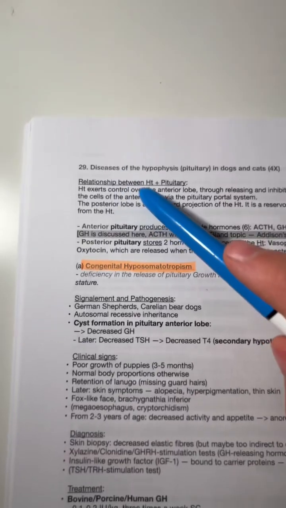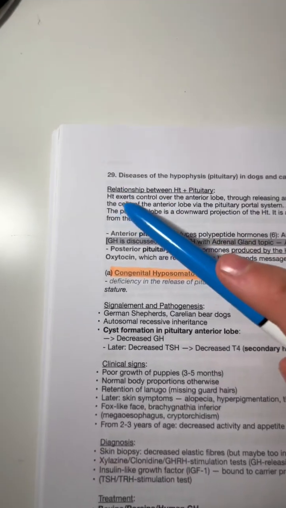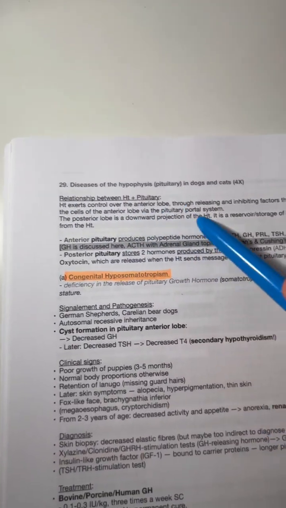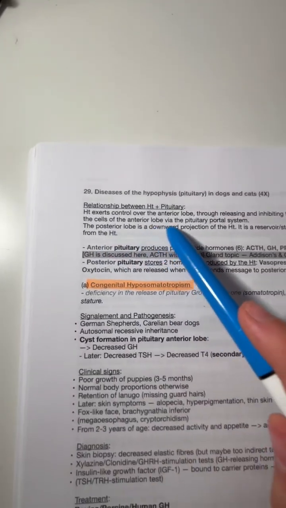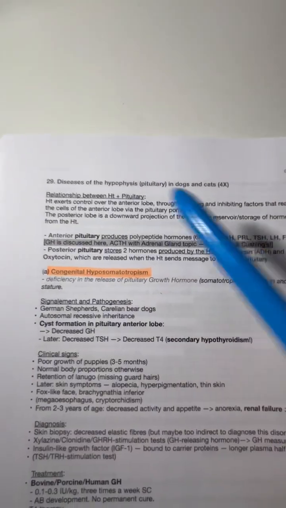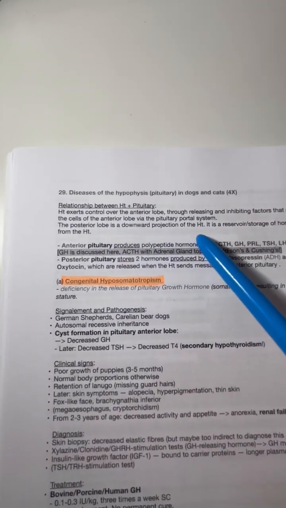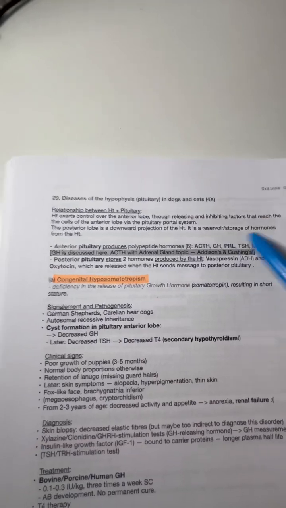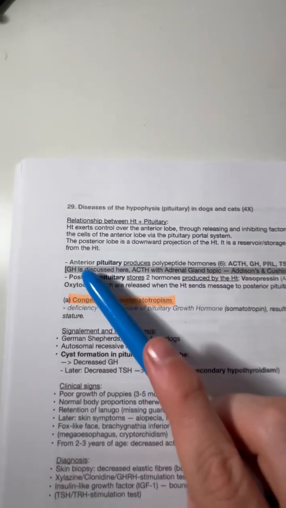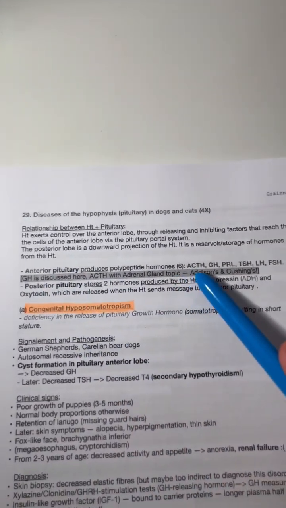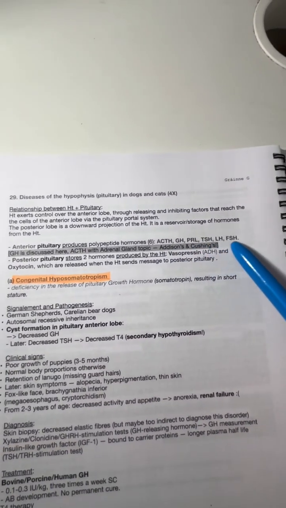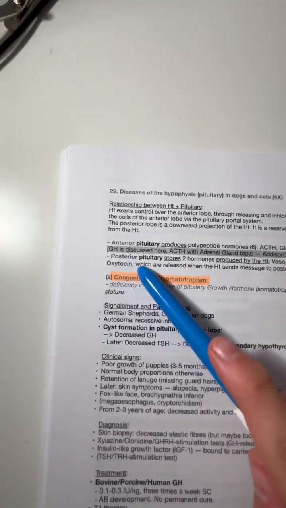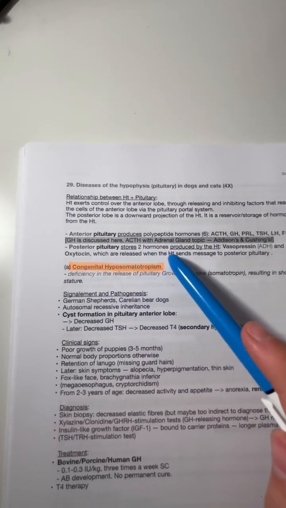So the relationship between the hypothalamus and the pituitary. The hypothalamus exerts control over the anterior lobe through releasing and inhibiting factors that reach the cells of the anterior lobe via the pituitary portal system. The posterior lobe has a downward projection of the hypothalamus. It is a reservoir or storage of hormones from the hypothalamus. The anterior pituitary produces ACTH, growth hormone, PRL, TSH, LH, and FSH. The posterior pituitary stores two hormones, vasopressin, which is ADH, and oxytocin.